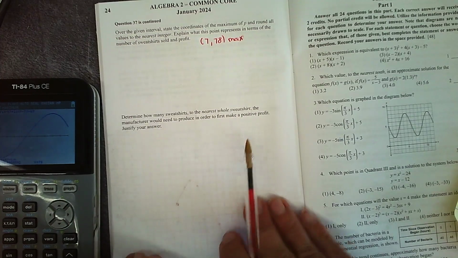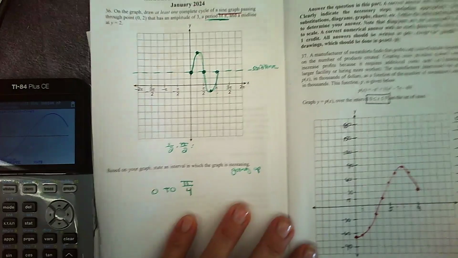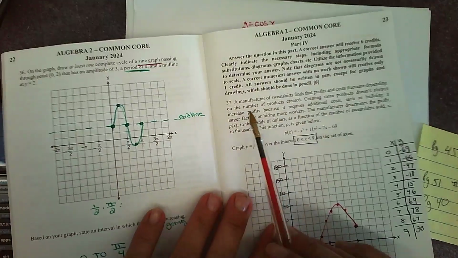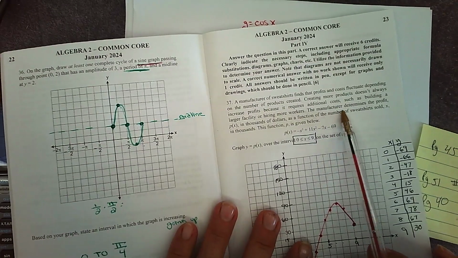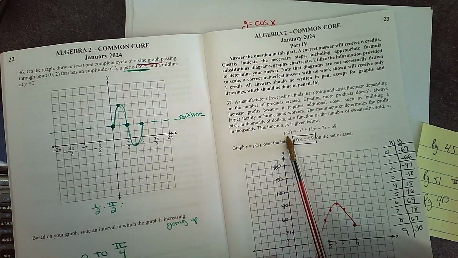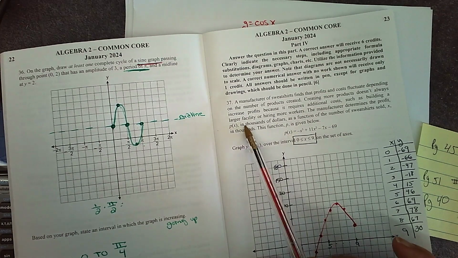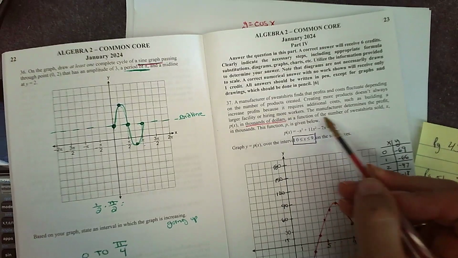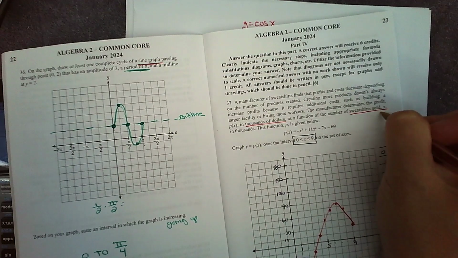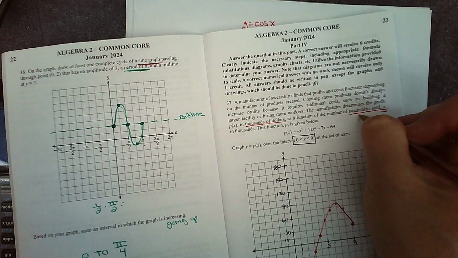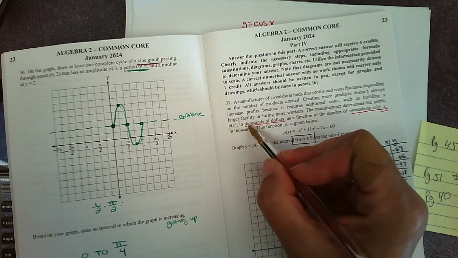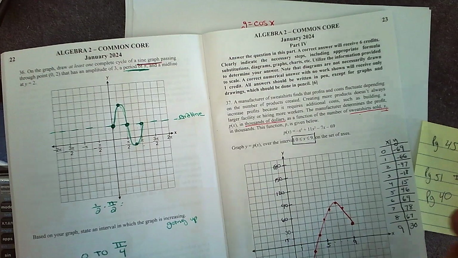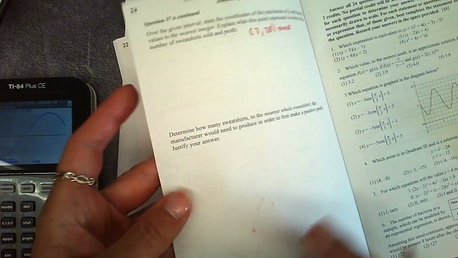Okay? So, way back at the beginning, right, we got to reread the question. The manufacturer determines that the profit, so the equation equals profit, in thousands of dollars as a function of sweatshirts sold X. So X represents sweatshirts. P, the Y value, is the thousands of dollars. So go back over here.